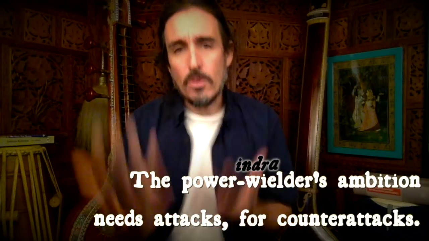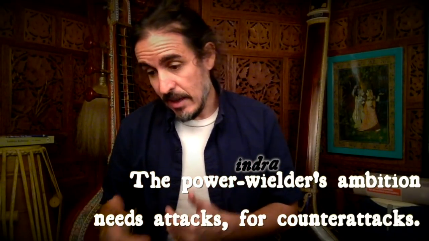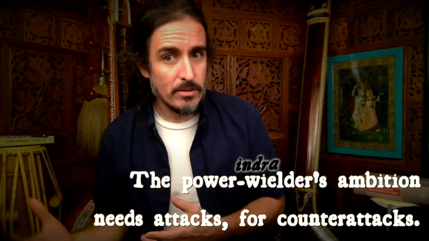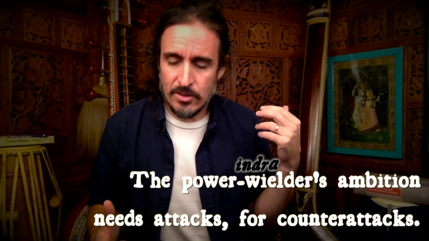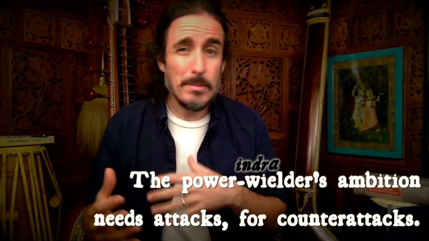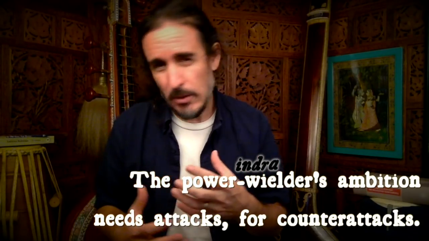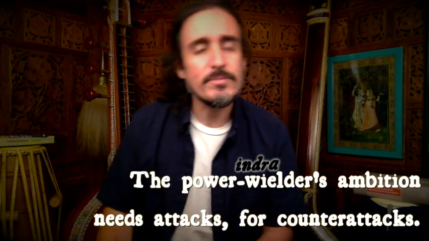So this whole theme shows us that this nakshatra is going to have to do with power. And if you know the backstory of the god Indra, then you know that it's not just power, but power struggles and the intrigue by which power is obtained.